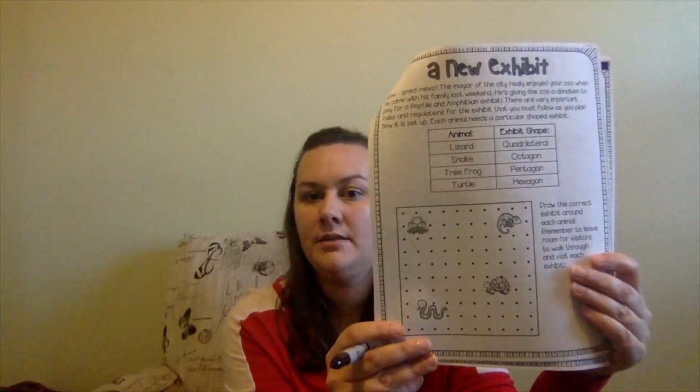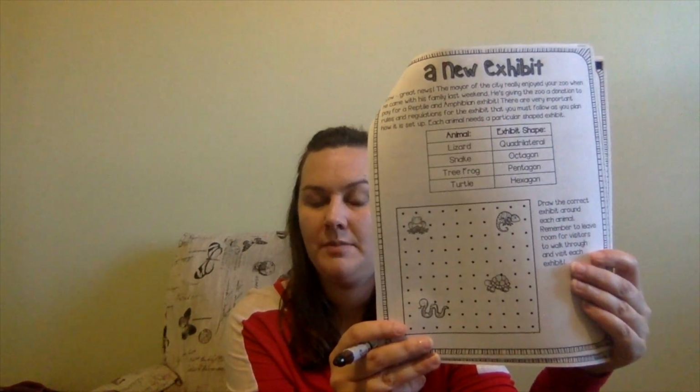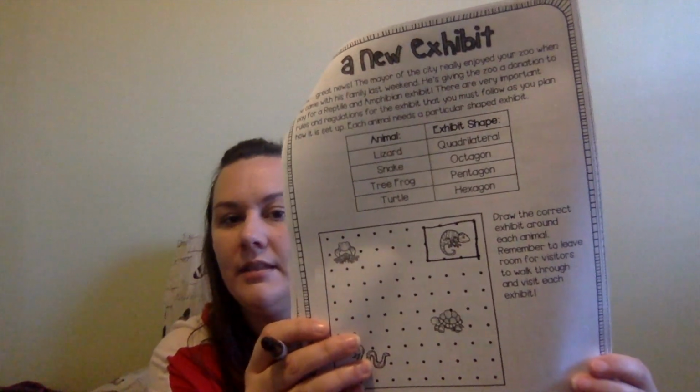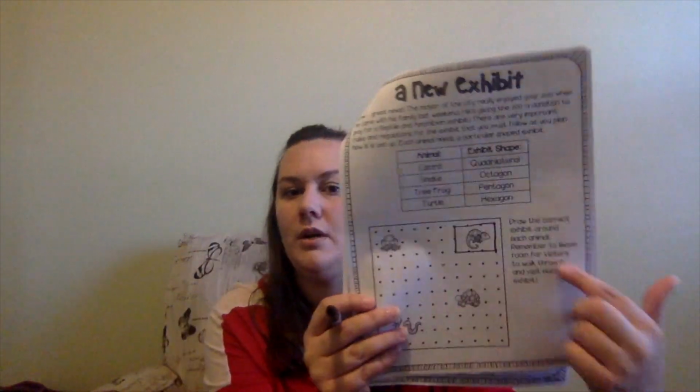So it tells me a lizard needs a quadrilateral shape. So I'm going to find my lizard and I'm going to draw a quadrilateral shape around him. Quadrilateral meaning 4 sides. Okay? Your shape can be different from mine. Again, it's totally up to you.